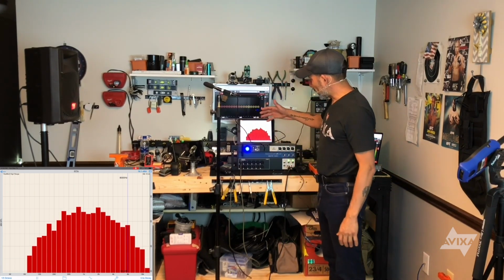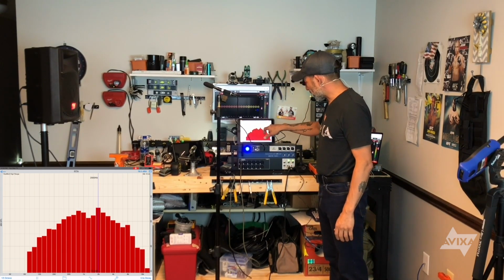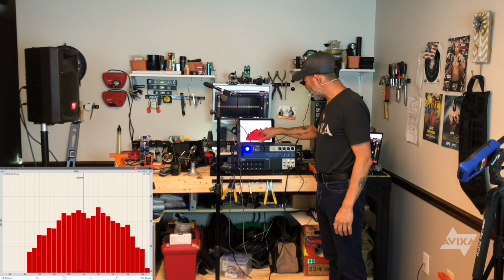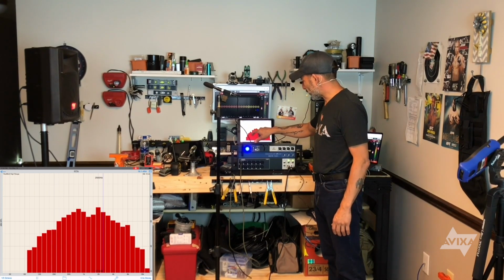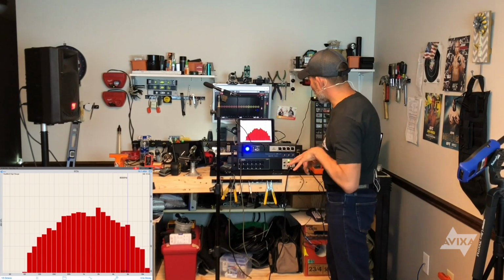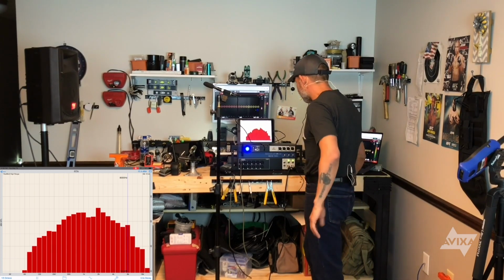Now I can see on my real-time analyzer I have some things sticking out here. 2K. 1250 is a little low, a little dip there. 800. Then I get this stuff that I don't really want. And 8K. So I am going to start with this 8K.